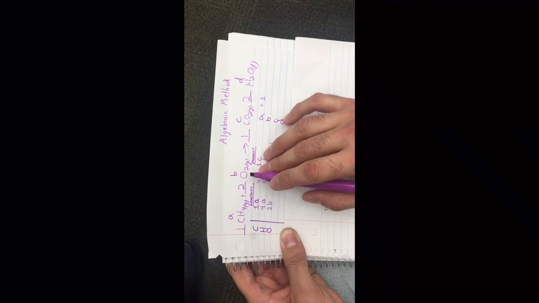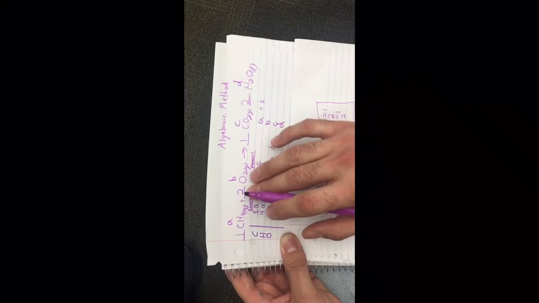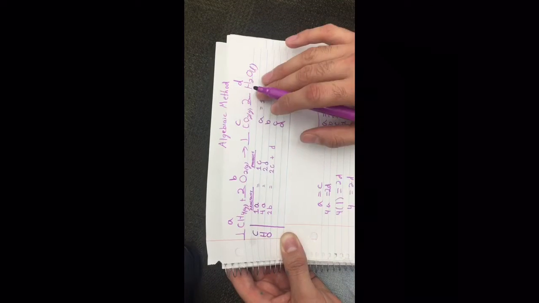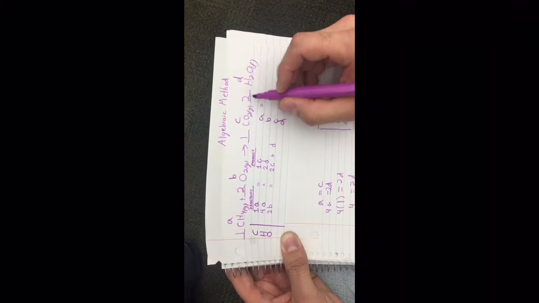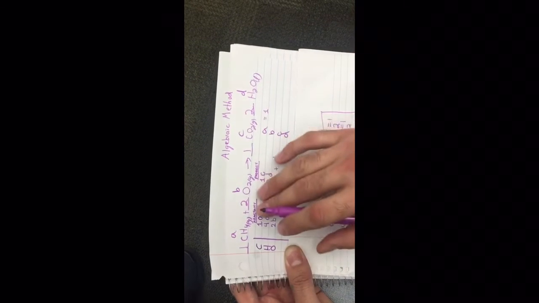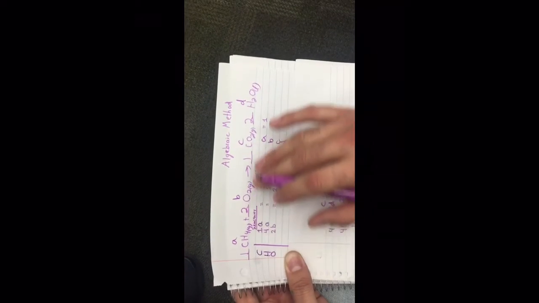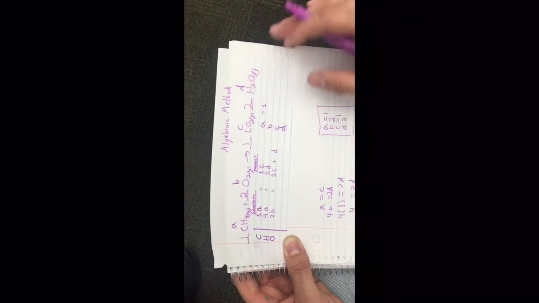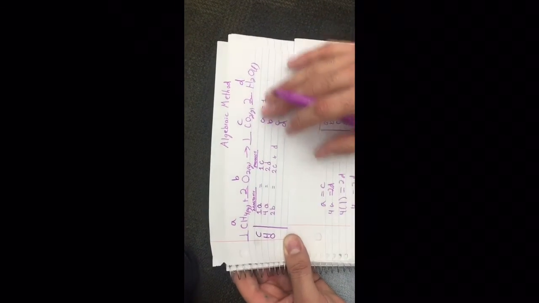On the reactant side we have 4 because 2 times 2 is 4. And on the product side we have 2 oxygens plus 2 oxygens equals 4. So it checks out that we have 4 oxygens and 4 oxygens on each side. So the reaction is balanced.